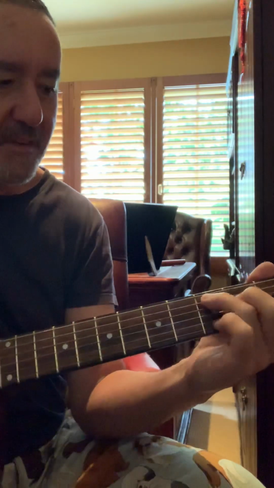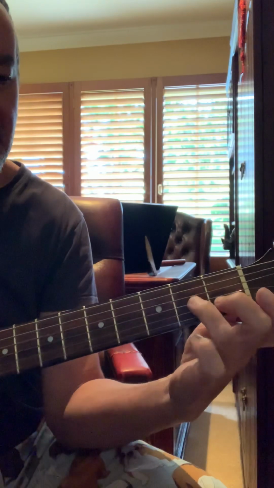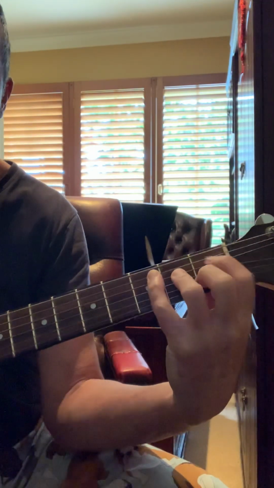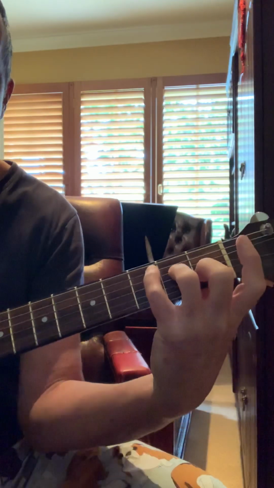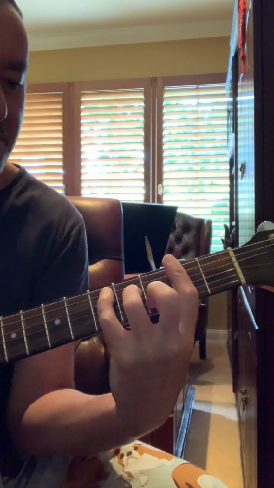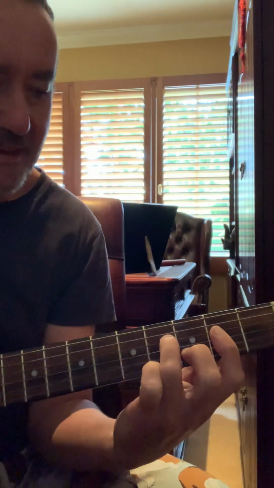CAGED. Take an open C there, play it with these fingers. Imagine that your nut is sitting here behind the actual nut, the imaginary nut. Move it up 2 frets, and you know your alphabet. You've got a D chord. You can play it in the full version like that, or you can just play the bottom 4 strings. So there's a nice chord to remember. That's a D, because you move the imaginary nut up 2 frets.